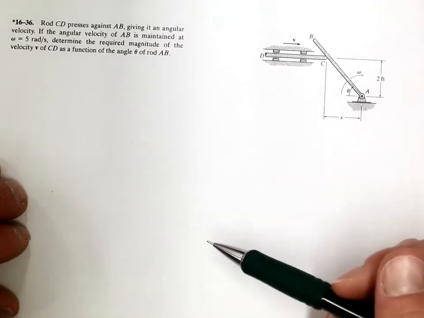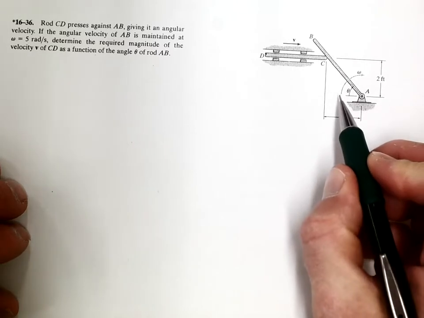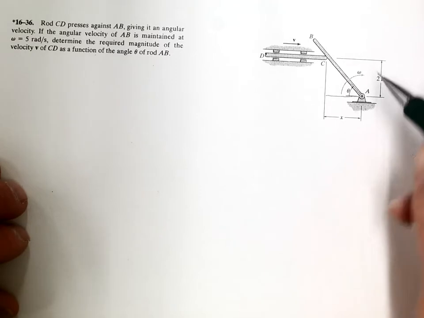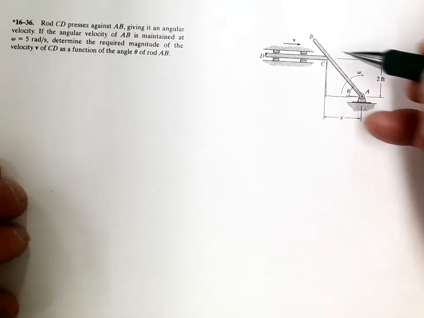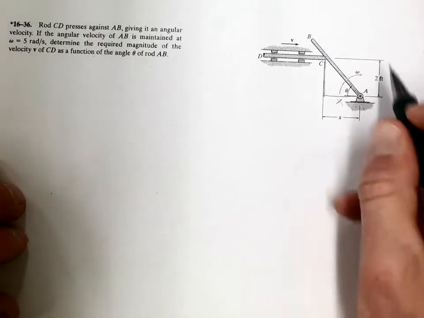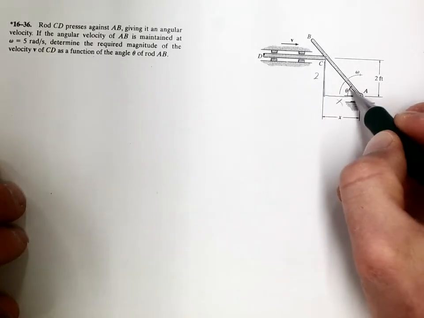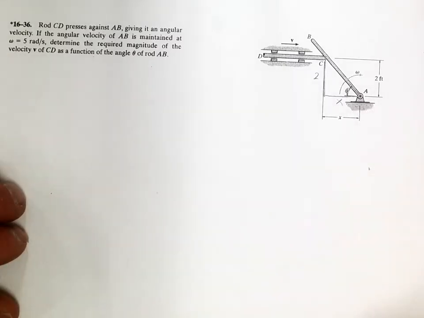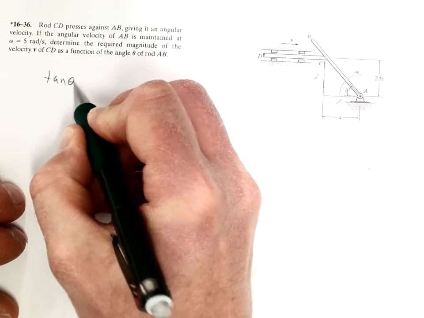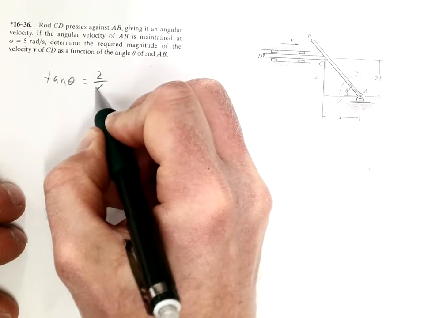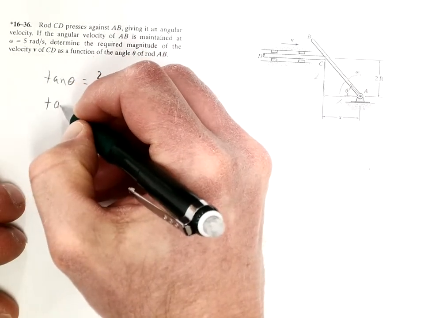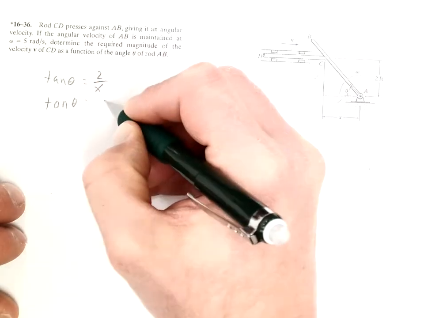of theta? So we want to look at the geometry because this is absolute motion analysis. So first we want to draw the geometry. So if we look at that triangle here, this bottom side is x and this is 2, and then the angle is theta. So off of that we can write the equation: the tangent of theta is equal to 2 over x. I'm going to rewrite that with the negative exponent, since the next thing we're going to do is take the derivative.